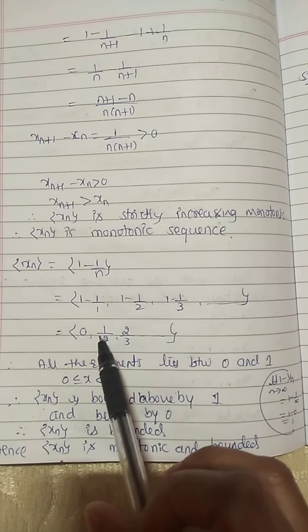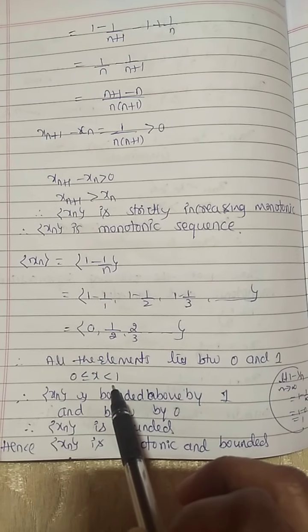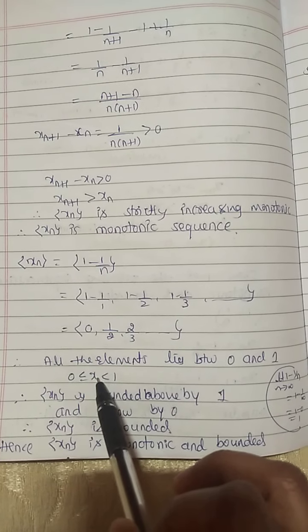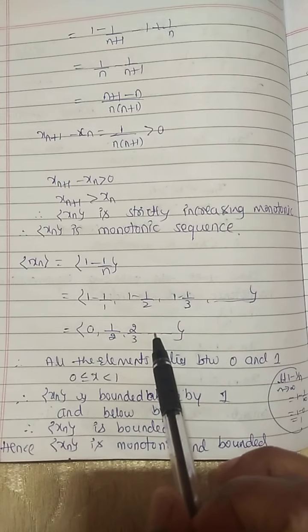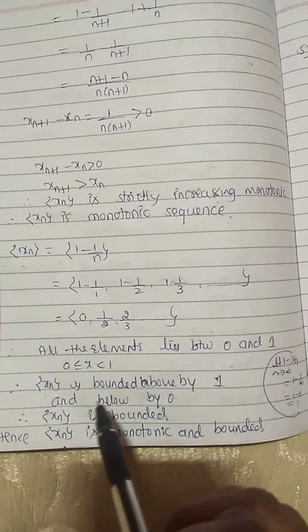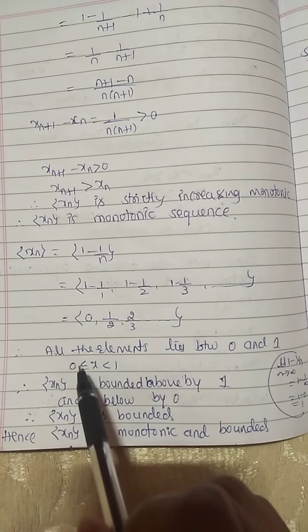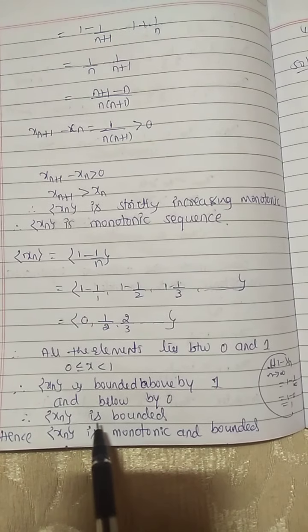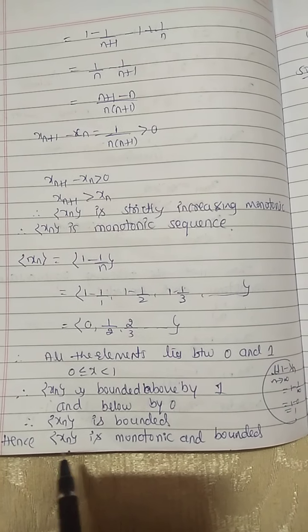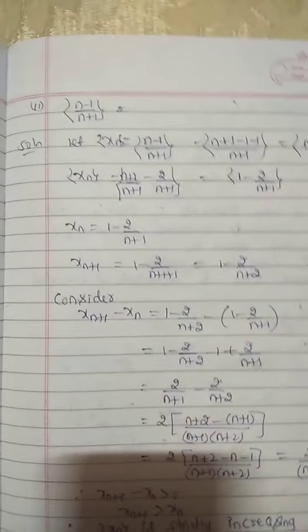Here 0 belongs to the set, therefore x is greater than or equal to 0 and less than 1. Don't write less than or equal to, because 1 does not belong to this set. Therefore, sequence xn is bounded above by 1 and bounded below by 0. Therefore, sequence xn is bounded. Hence, sequence xn is monotonic and bounded.